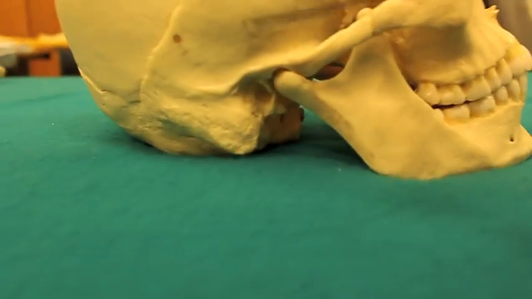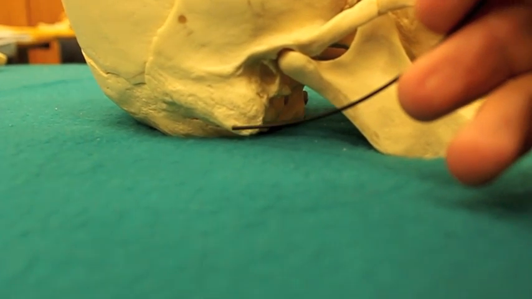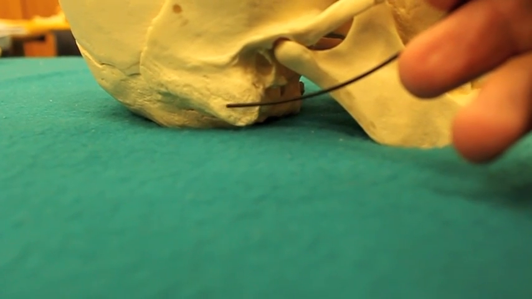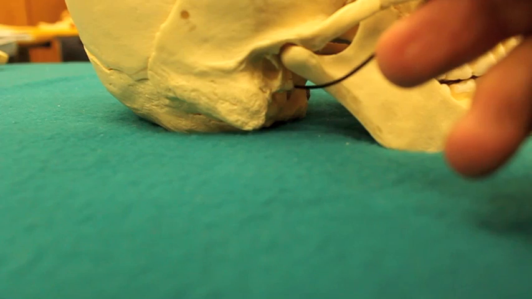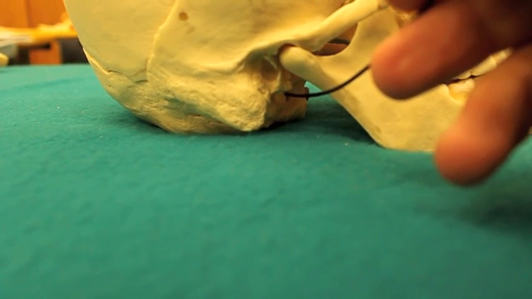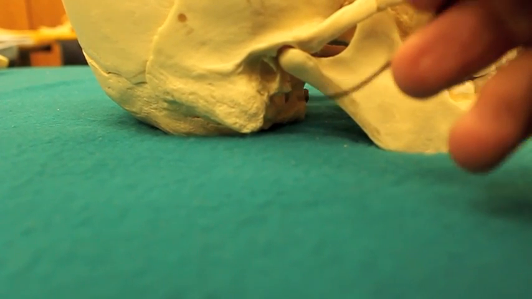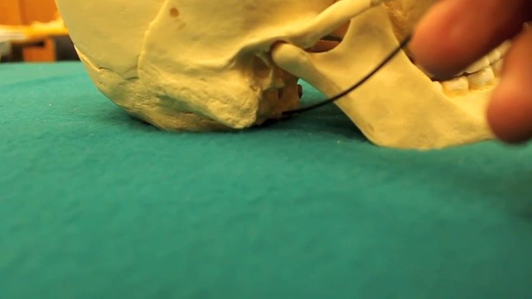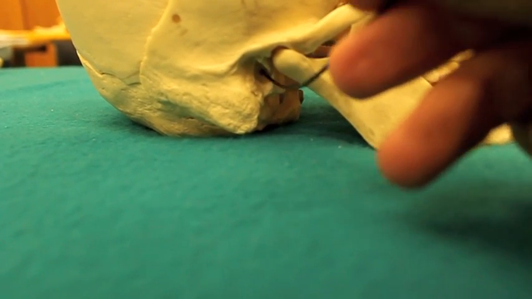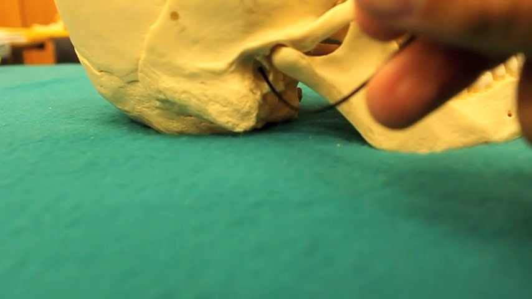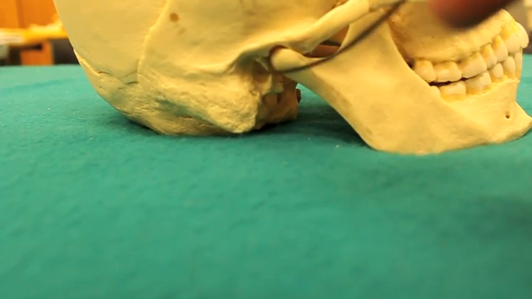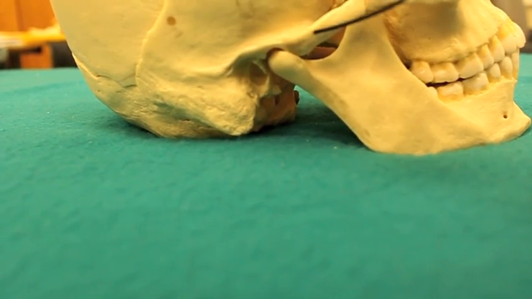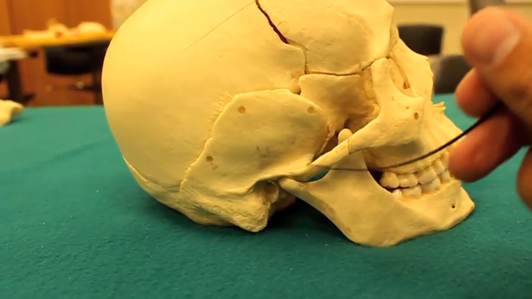Down at the bottom here, you have what we refer to as the mastoid process, and then coming off here, which you normally see jutting off a little bit more, is the styloid process. And then just here we have the external acoustic meatus and the zygomatic process of the temporal bone.